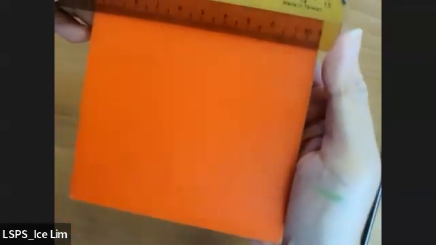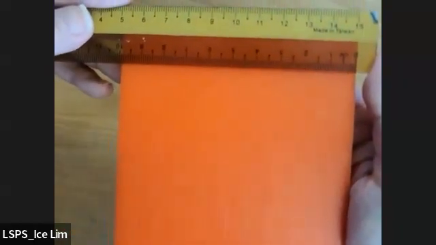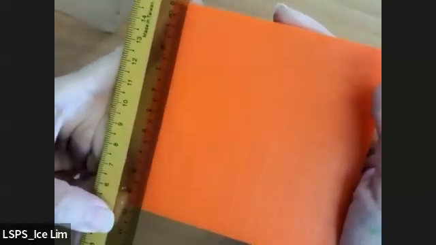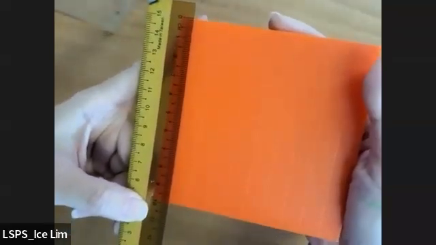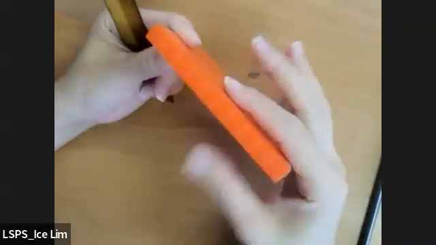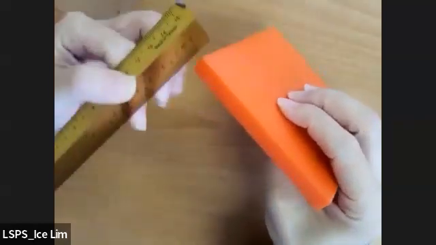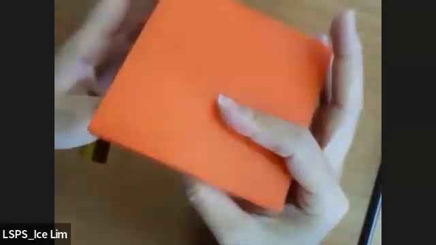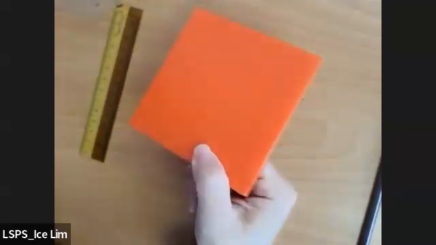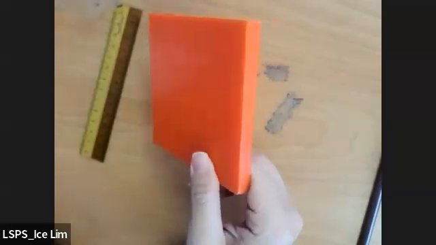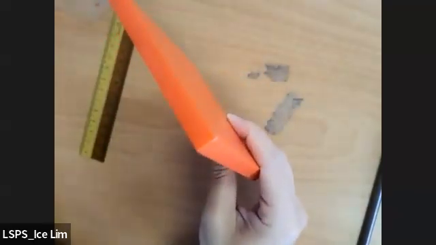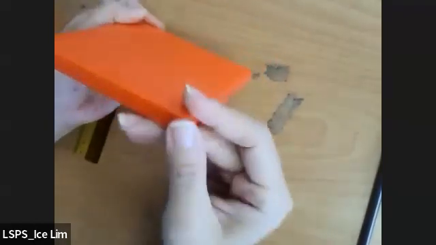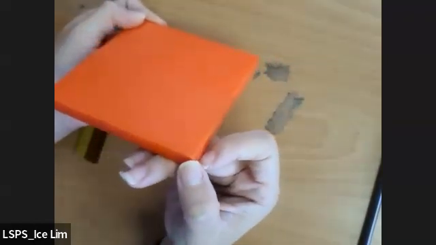How many cm? 10 cm. Then this one also 10 cm. What do you think about thickness? 1 cm. You're right. So over here, can you see I have a rectangular biscuit like that? This cuboid is 10, 10, and 1.